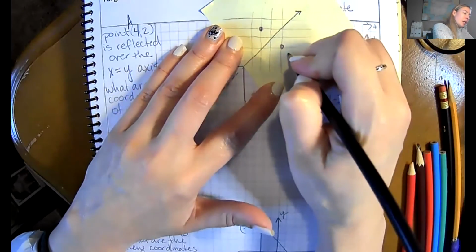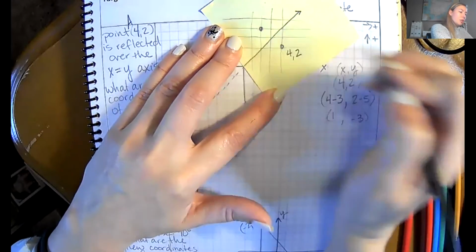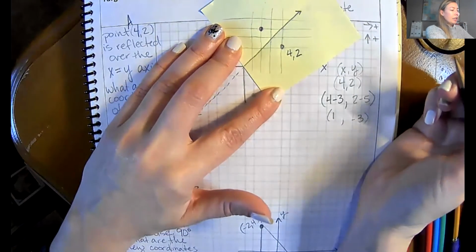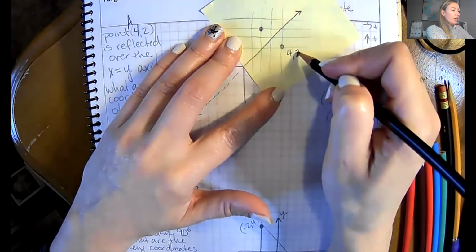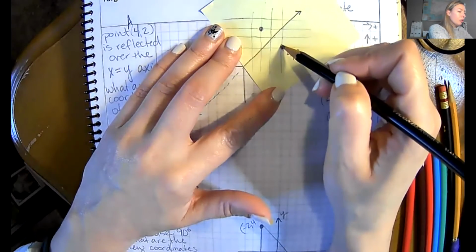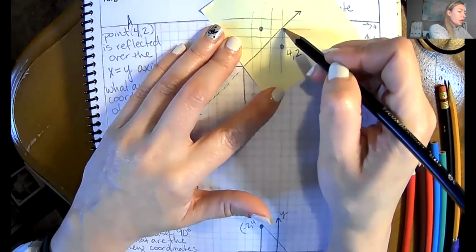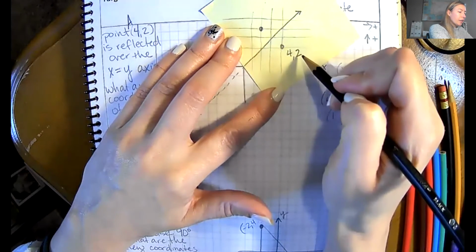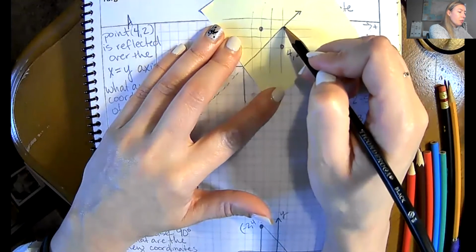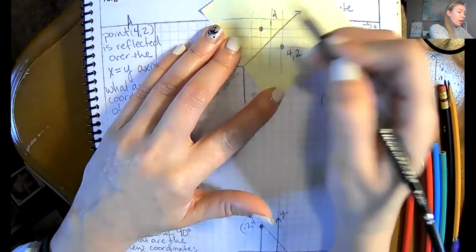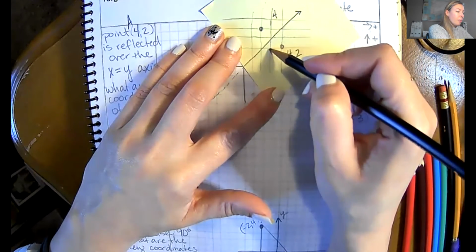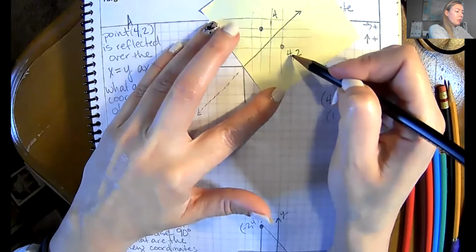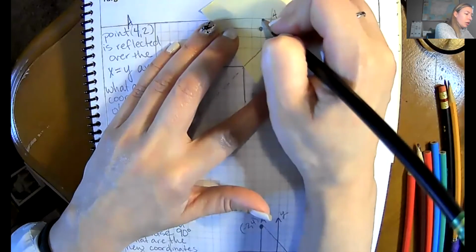So this was at 4,2. And now I'm going to take my y values and go up 2. I'm going to add 2 to this, so it's going to come up to 4. And then in my x values, it looks like I went back 2. So I'm going to go 4, 3, 2.